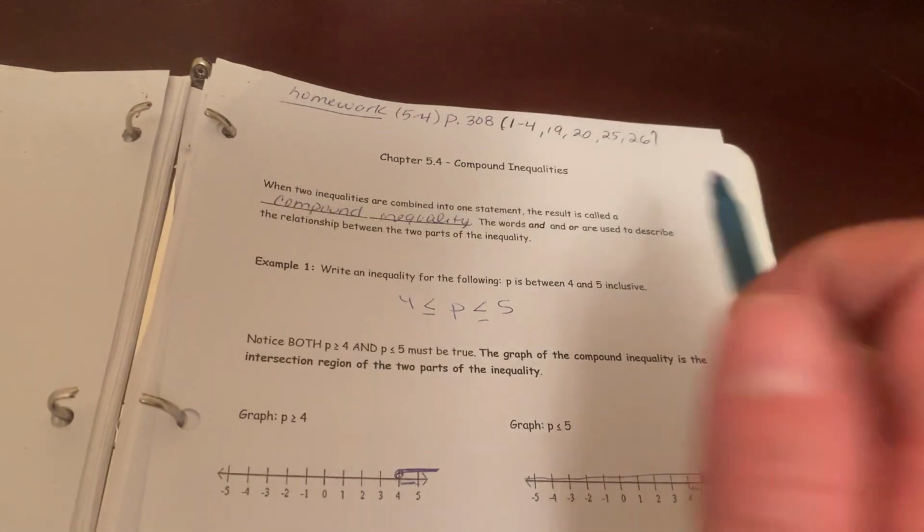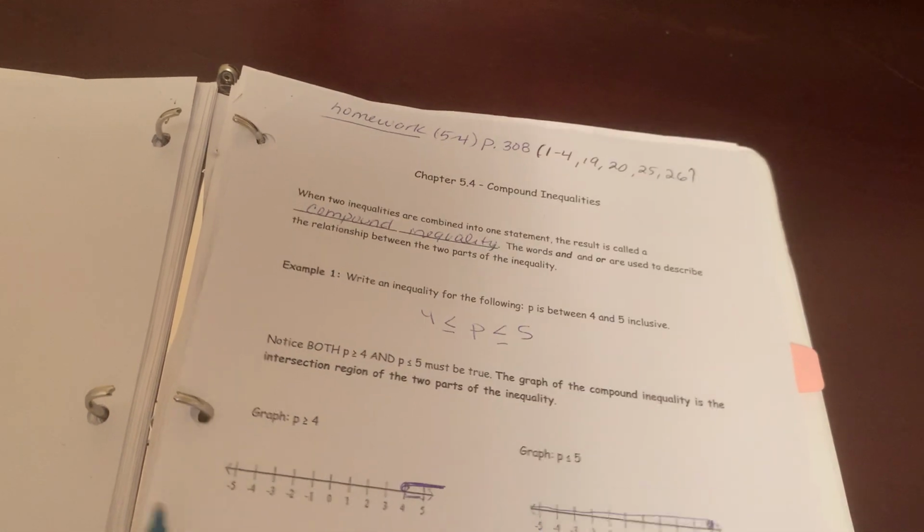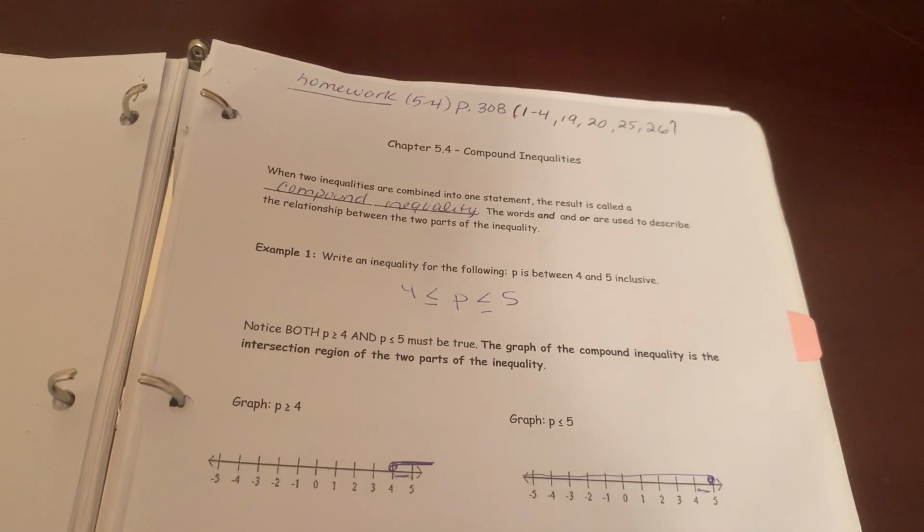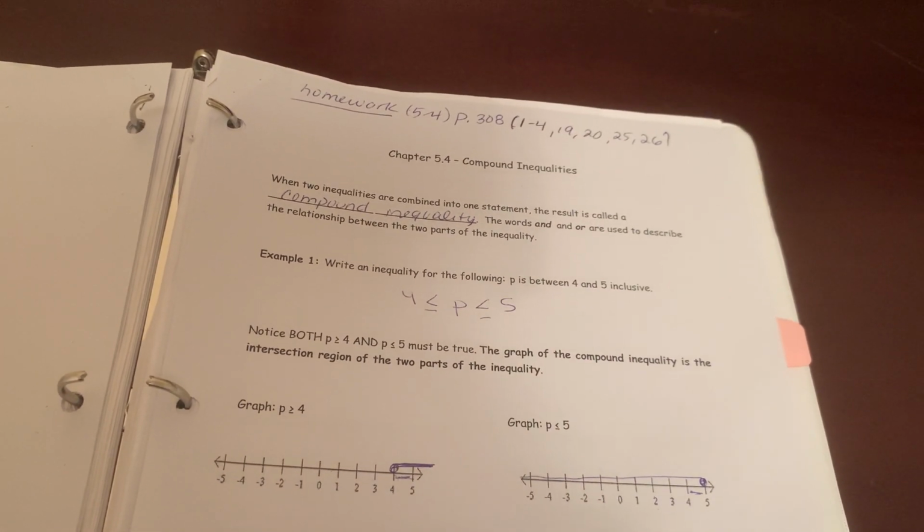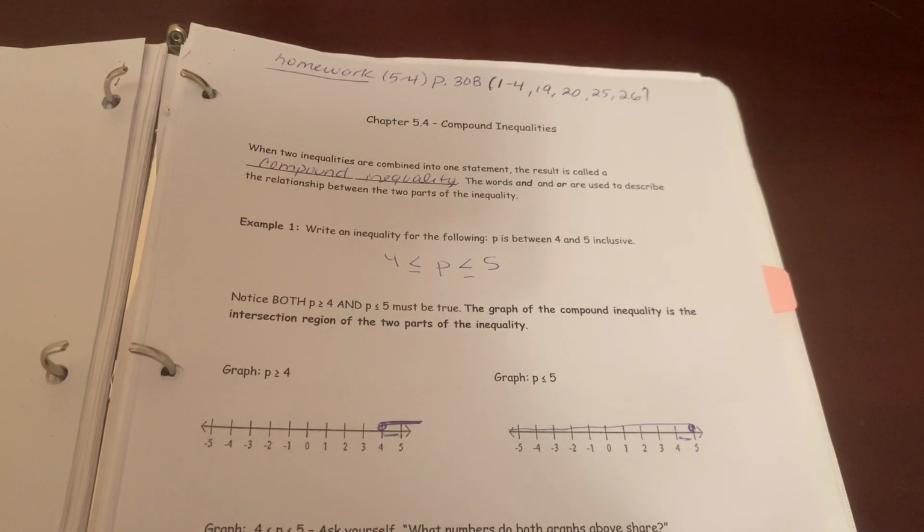Your problems for homework are these 8 problems. Make sure you do them. Write your name, the assignment, 4 quadrants. And make sure you have your questions ready for when you come back to class.